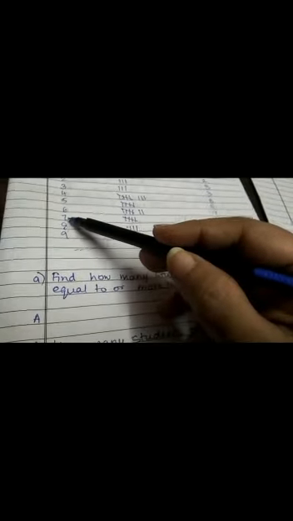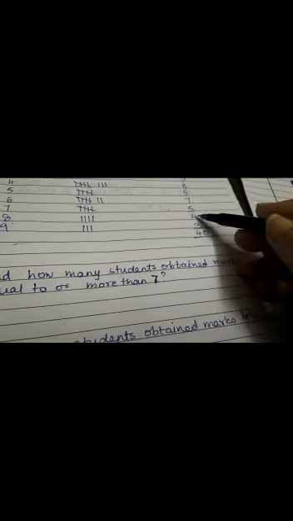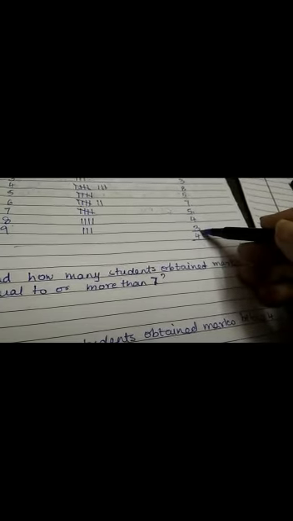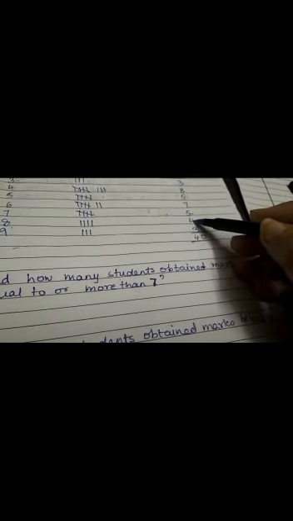Two questions below it. Find how many students obtained marks equal to or more than 7. Equal to or more than 7. So we see the marks 7, 8 and 9. They want equal to also. So 7 has 5 students, 8 has 4 students and 9 has 3 students. So 5 plus 4, 9 plus 3, 12. So how many students got equal to or more than 7? 12. How many students obtained marks below 4? They have not given equal to 4.